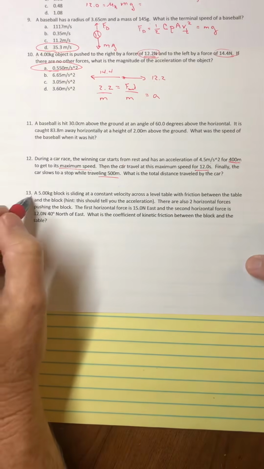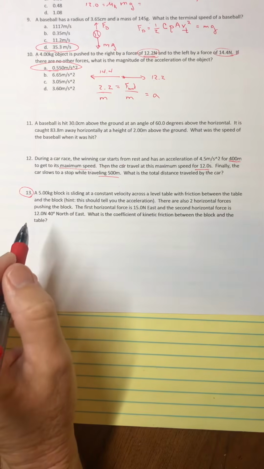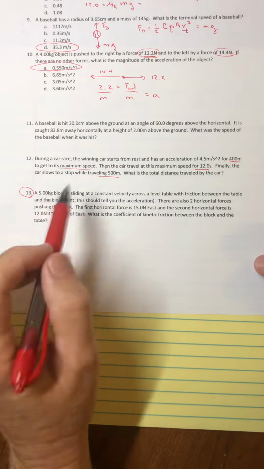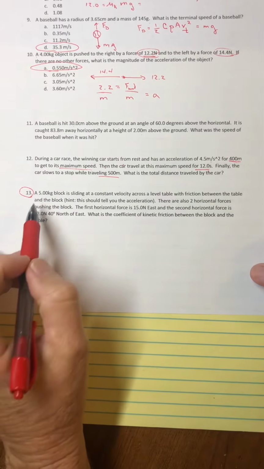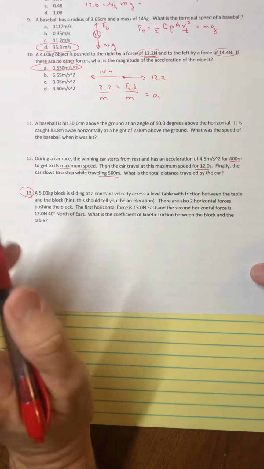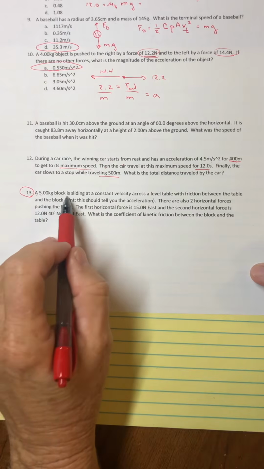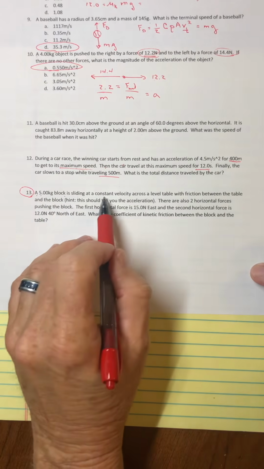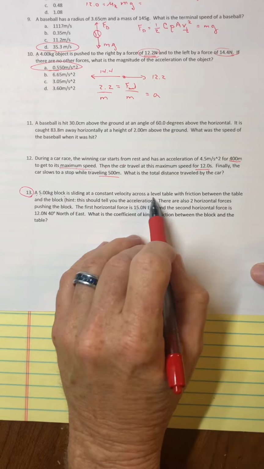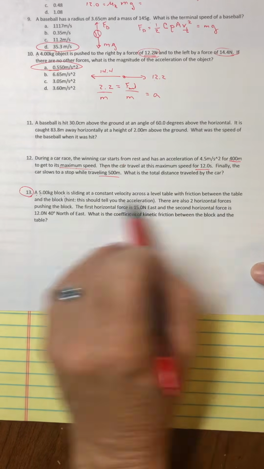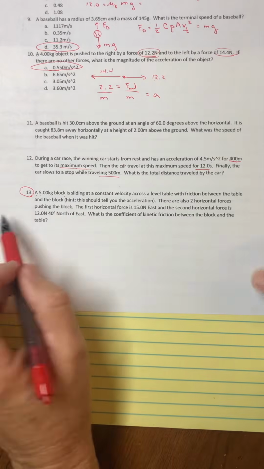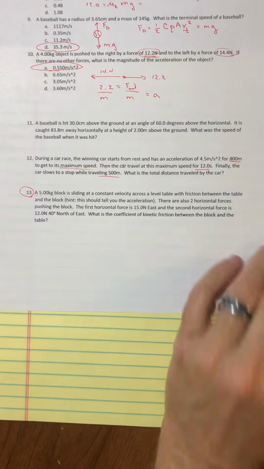All right, so here is number, I guess, 13 on my little sheet, but it would be the third one and number 11 on Canvas. But it says that we have a 5-kilogram block sliding at a constant velocity across a level table with friction between the table and the block. Now, they even give us a hint. This should tell you something about the acceleration.